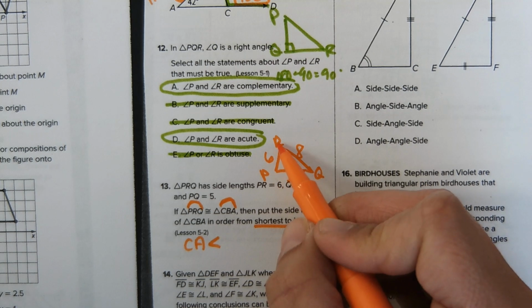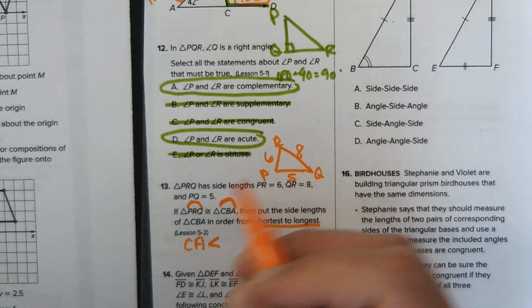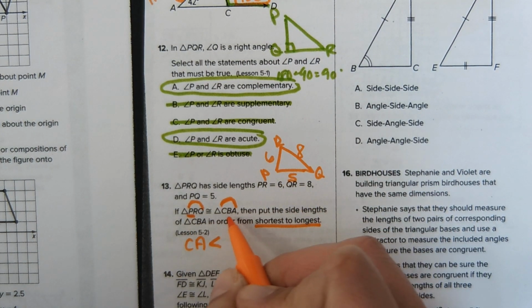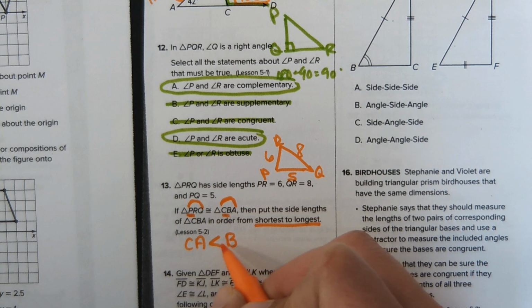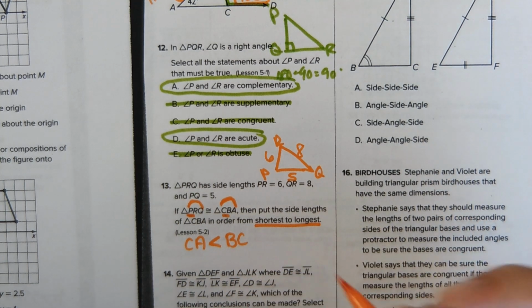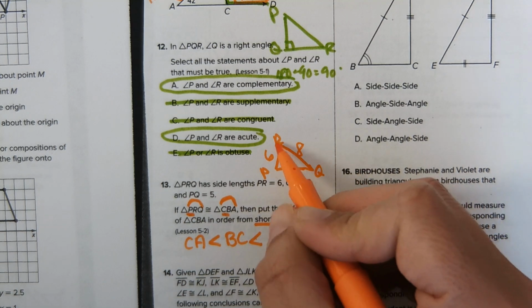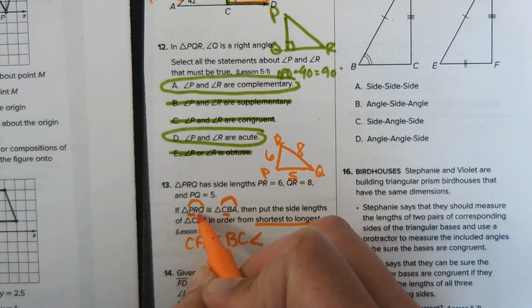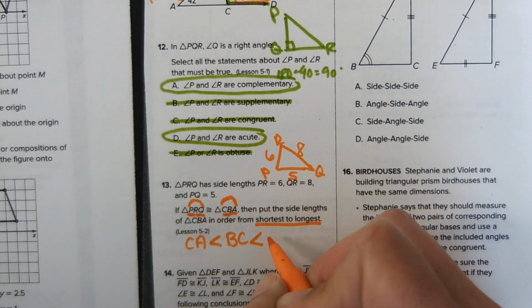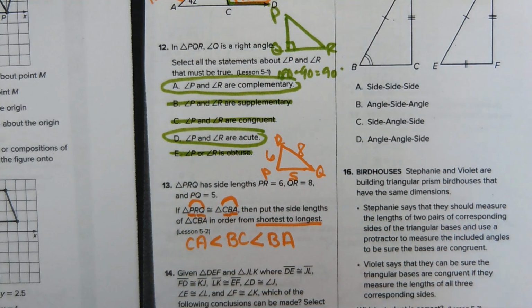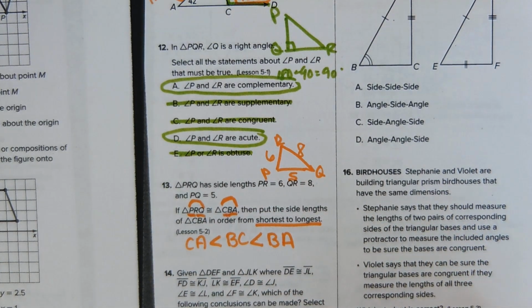Then the medium length side is PR with a length of 6, so PR are the first two letters, so CB, or BC, however you want to write it, would be the middle. And then the longest side is RQ. RQ are the last two letters, so B and A are the last two letters here. So there is our statement.